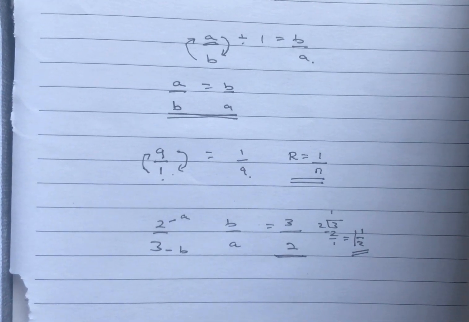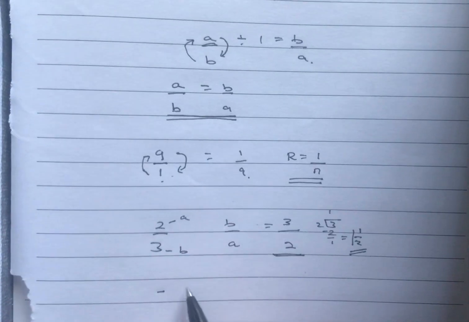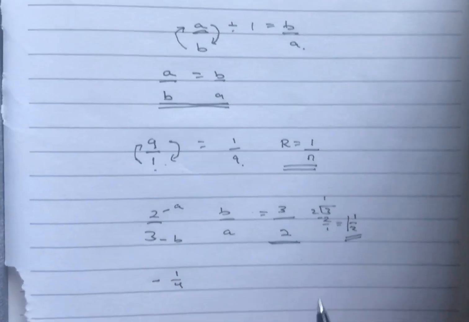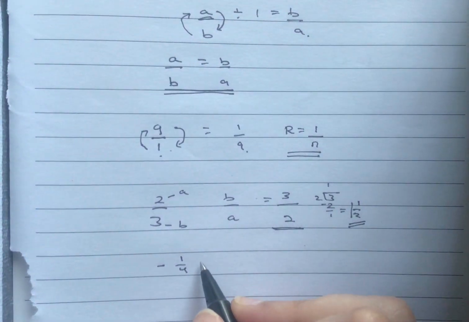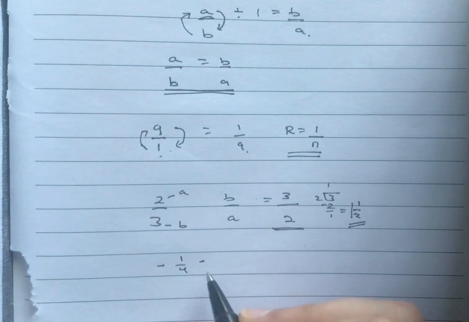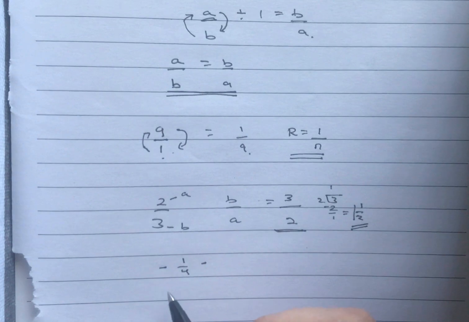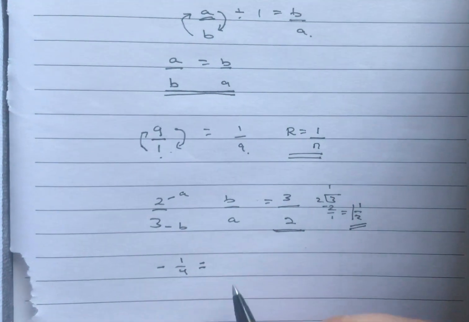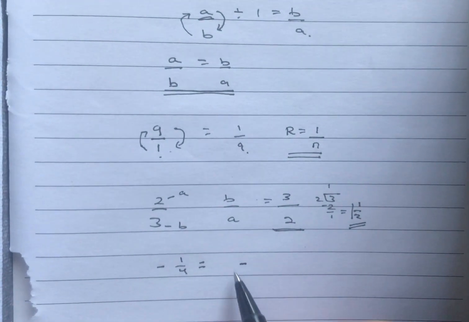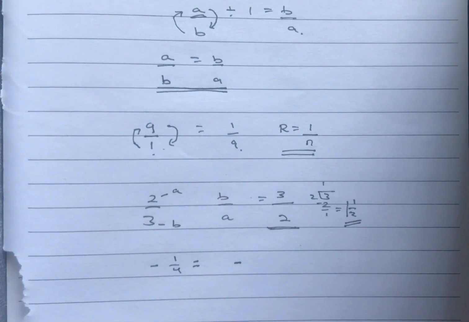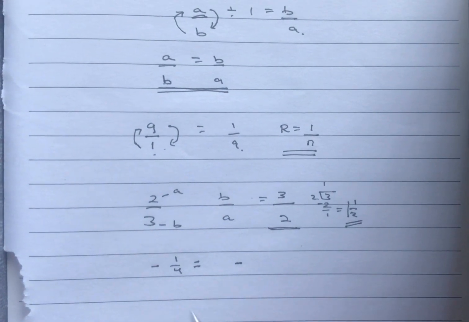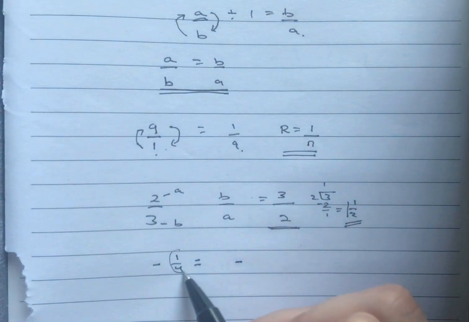So we have something like negative 1 over 4. What is your a here? First of all, the new thing here is the negative sign. Do not get scared, just leave the negative to the side. Leave it aside, do not touch it at all. All you've got to deal with is this one right here.